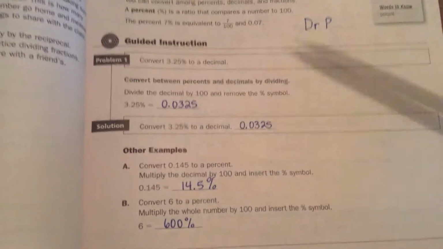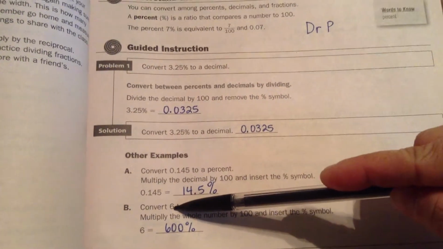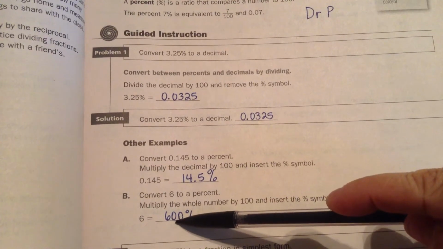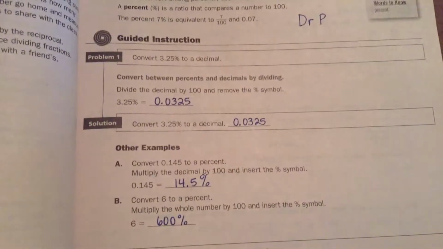Same thing, we're going from just a decimal to percent. 6 is a whole number, so we automatically know that the decimal is going to come right behind the 6. So this decimal will come here, we're going to move it to the right twice. 1, 2, it'd be 600%.